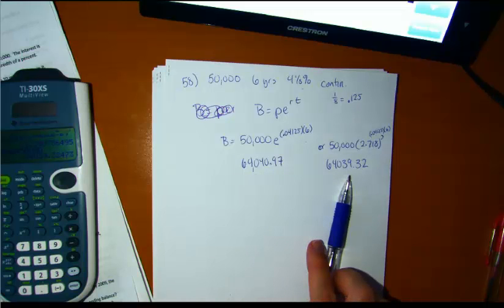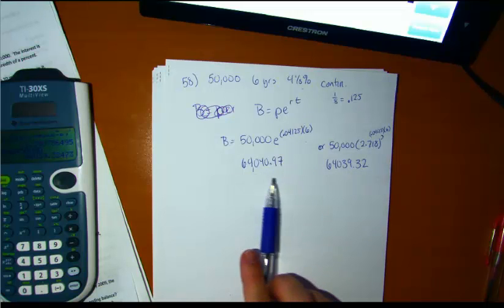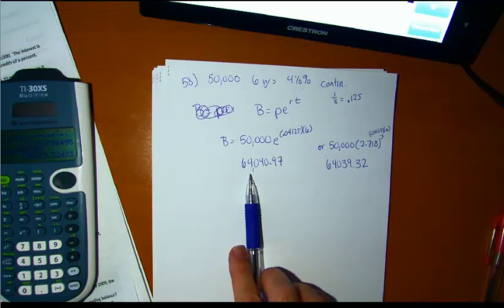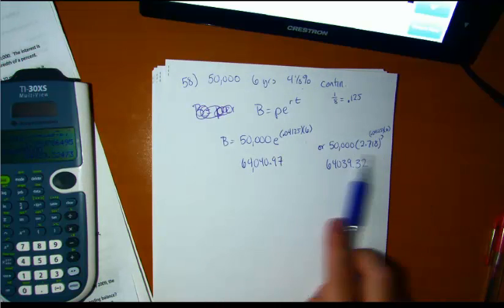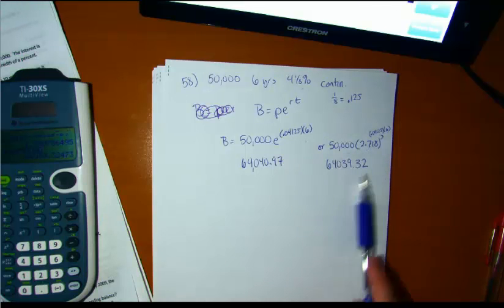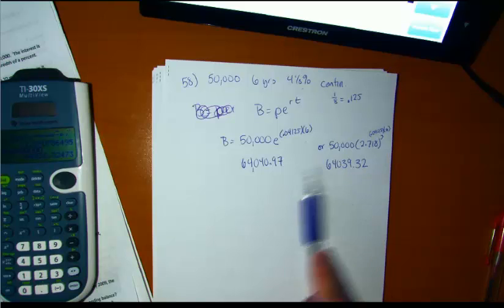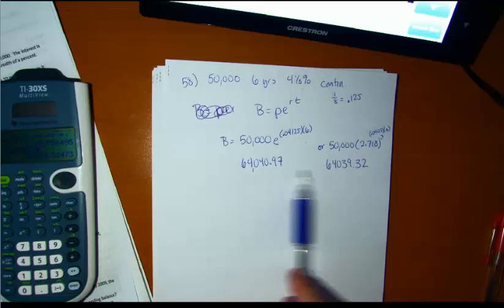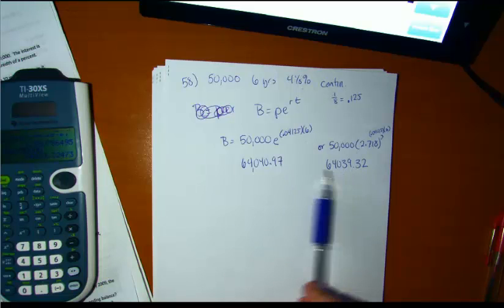4039. My answer key will say this. But I know that if you use 2.718, because you're not using the calculator button, I know it's going to be this far off. I would not mark this wrong. This is close enough.